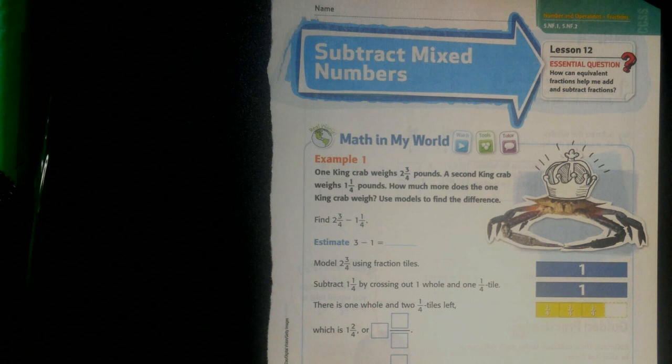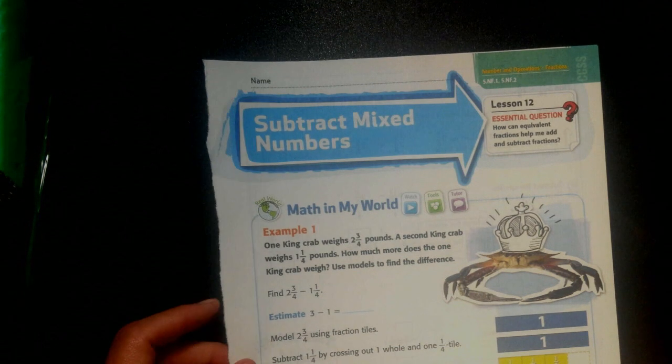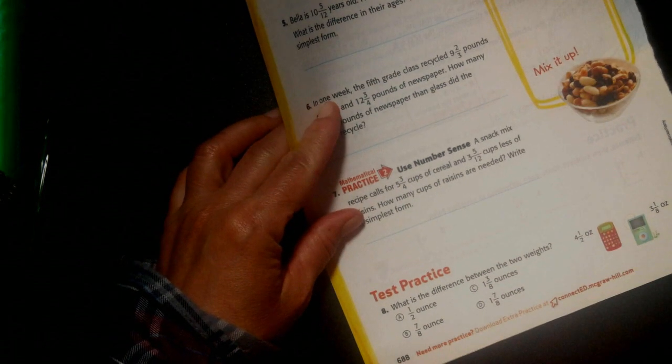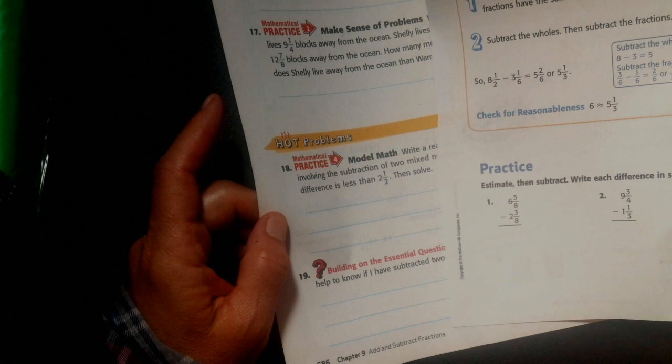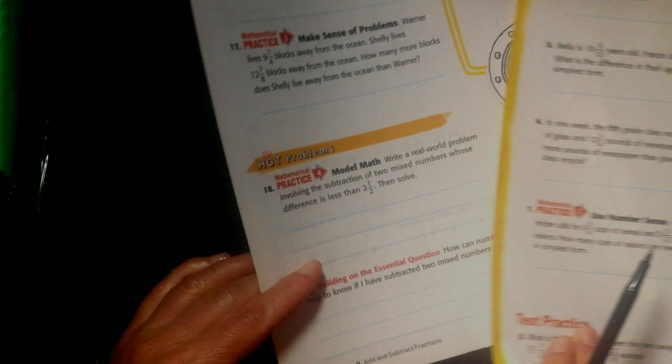Guys, here is our math lesson for today, March 11th. We are doing Chapter 9, still Chapter 9, Lesson 12. Today we're going to subtract mixed numbers. We're starting on page 683, and we're going to go all the way to 688. 687 and 688 will be your homework page. I'll record them separately. We'll go to 686.